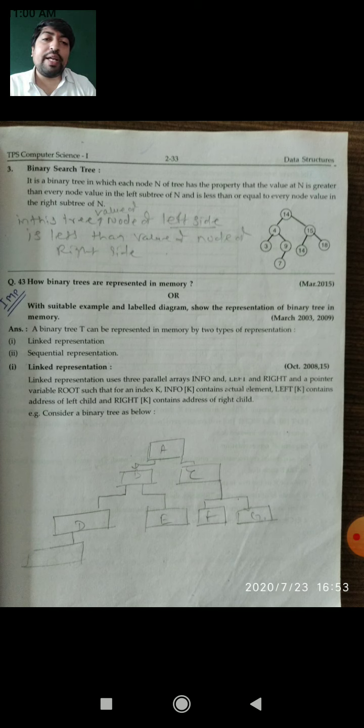4 and 15 are the two different nodes, out of which 4 is less than or equal to 15. So number 4 will be available only at the left side and 15 will be available at the right side. Means the lesser number node is at the left side and the larger number node is at the right side.